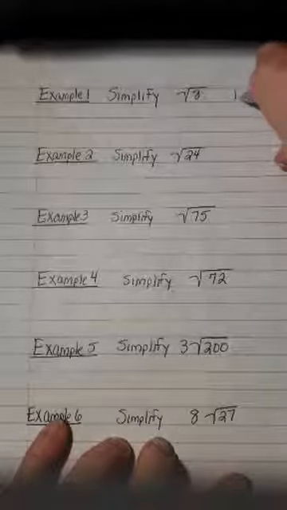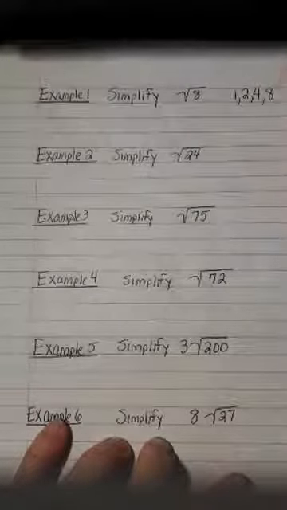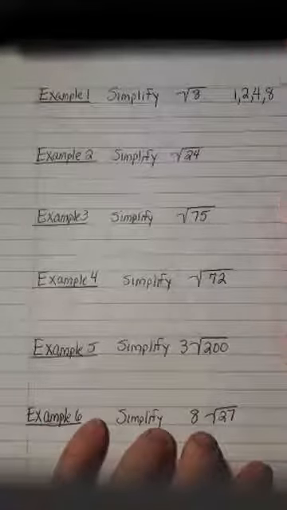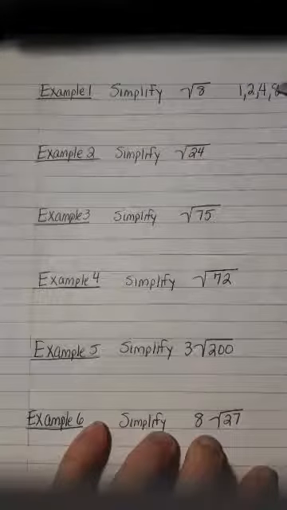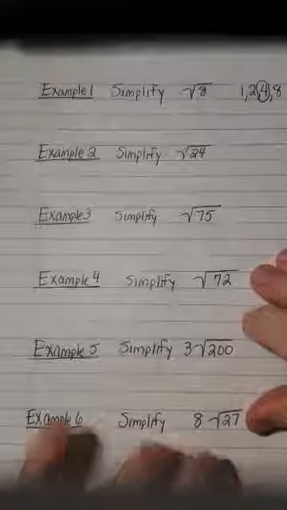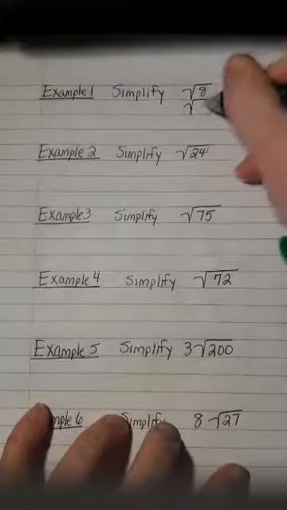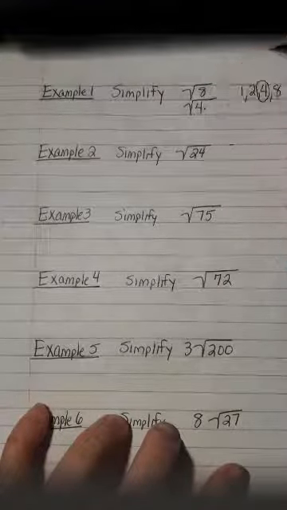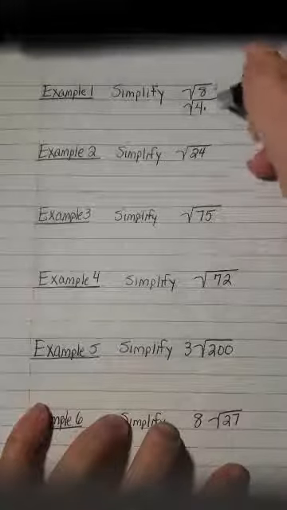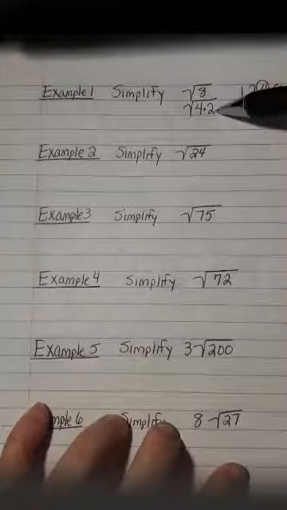We've got 1, 2, 4, and 8. And what you're looking for is the factor that is a perfect square, which is 4. And so we're going to factor 8 as 4 times the number that it takes to make 8, which is 2. So 8 is 4 times 2.